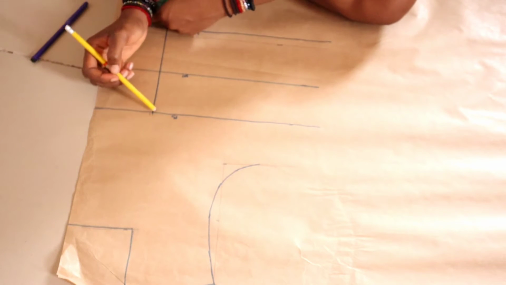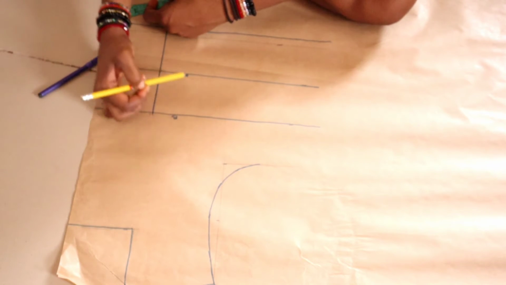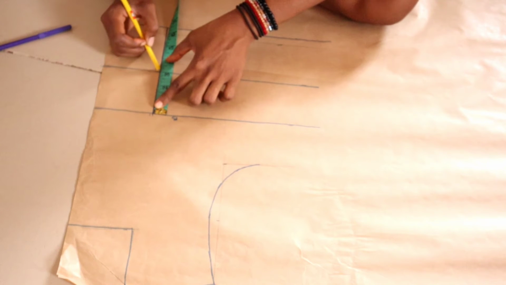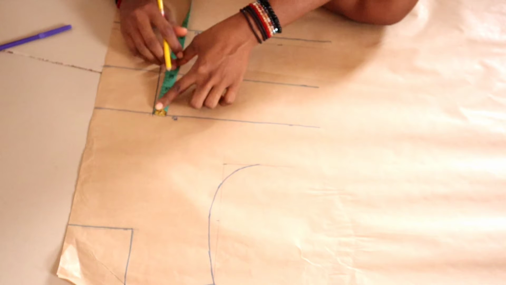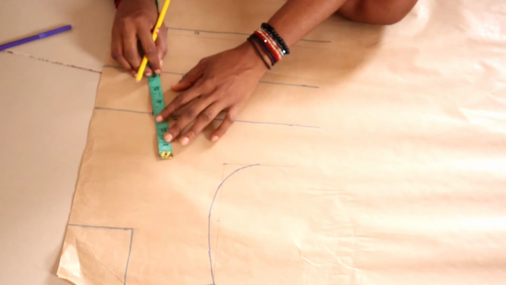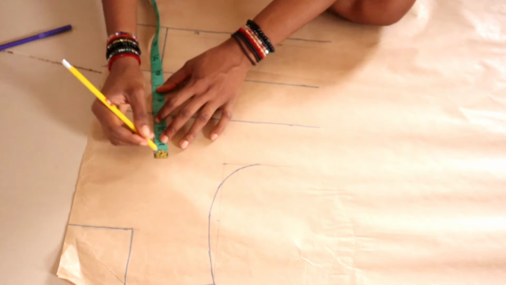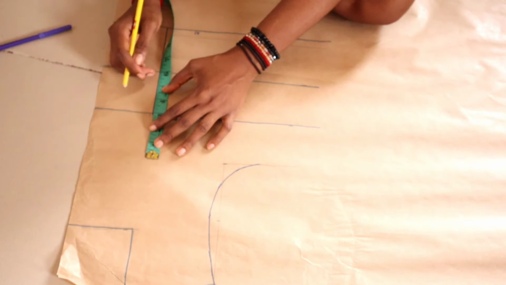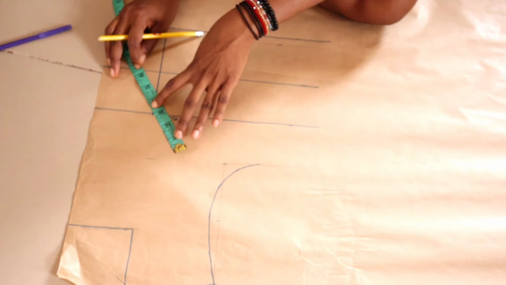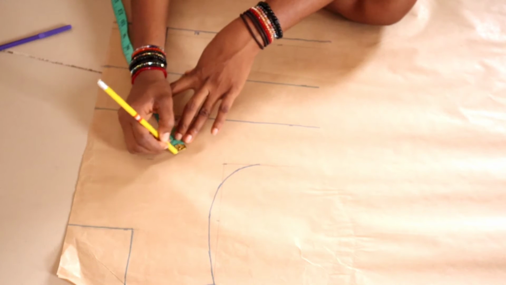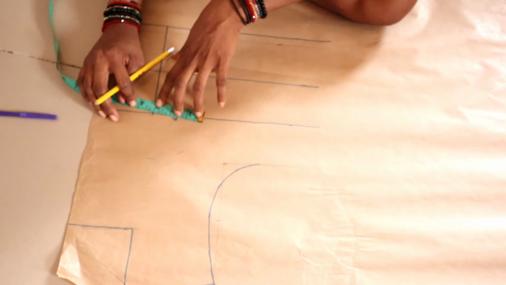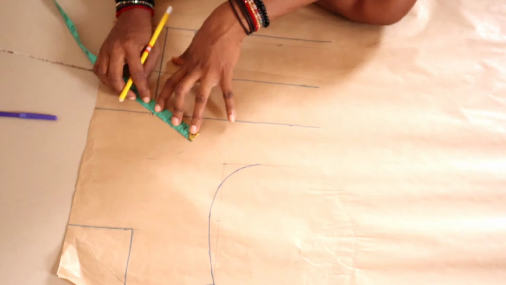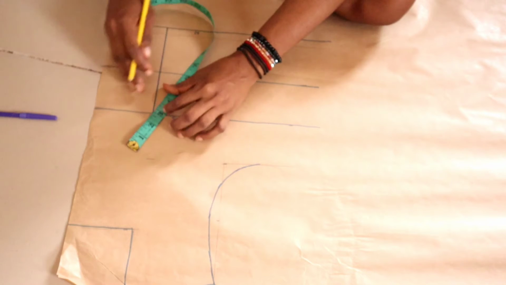Now we're going to find the circumference of our bust. So all you have to do is measure from your bust point to your under bust, whatever it gives you, that is the circumference. Now mine is 3 inches, so we're going to make a circle all around, like so, using your tape, or if you have a compass to make a circle with, you can use that, but I don't have that at the moment, so I'm just going to be using my tape to make a circle.